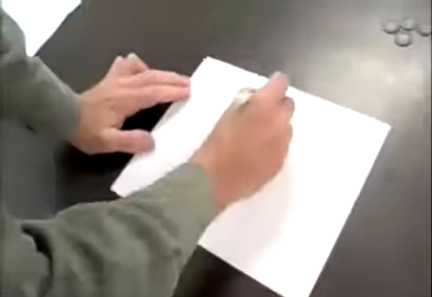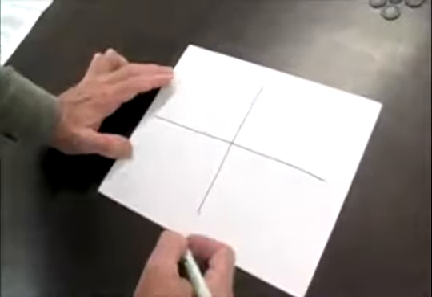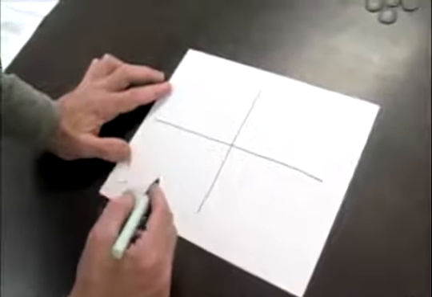I want to share with you a very simple simulation for explaining the concept of equity. The way that we're going to do it is we're going to take a piece of paper and draw it up into 4 areas, like this. And we're going to make a very simple balance sheet here.